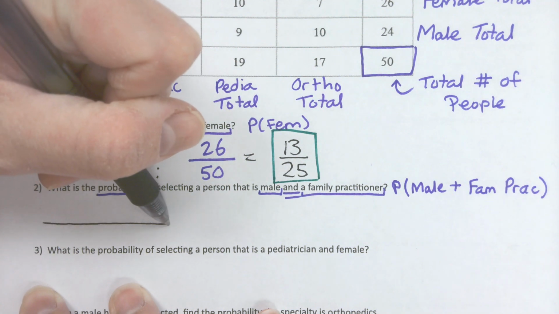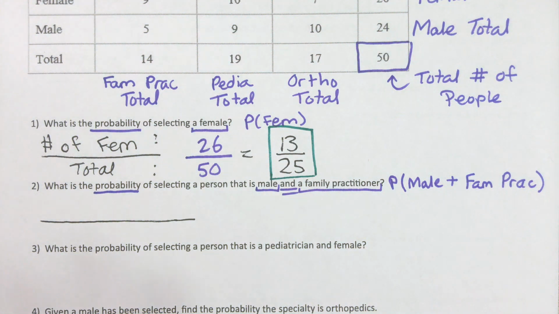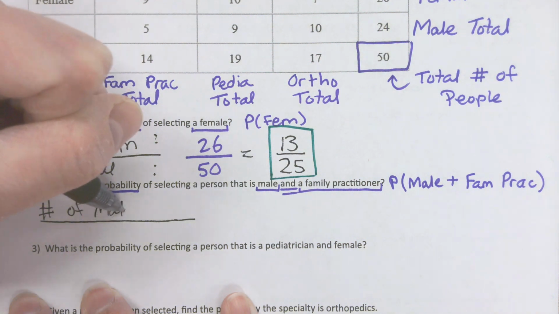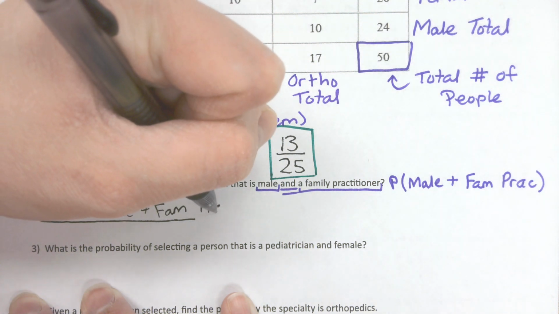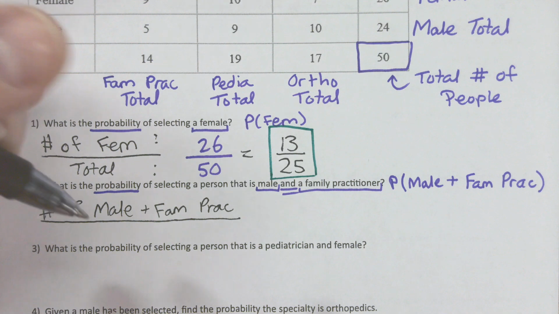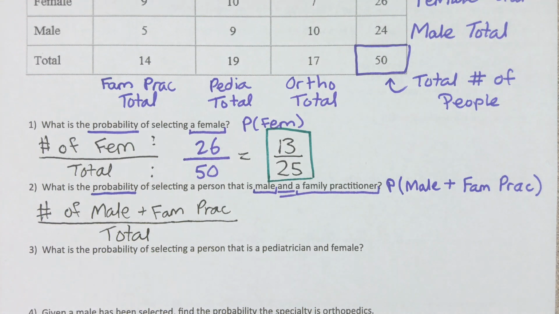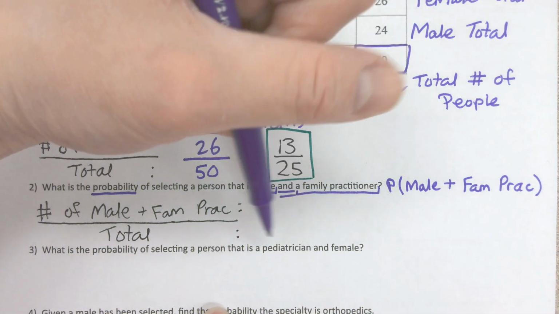Setting up my fraction over here. We want male and family practitioner. So number of male plus family prac has to have both. And again, we're just picking from anywhere in the table, so this is total. Nothing specific yet. Total is still 50.